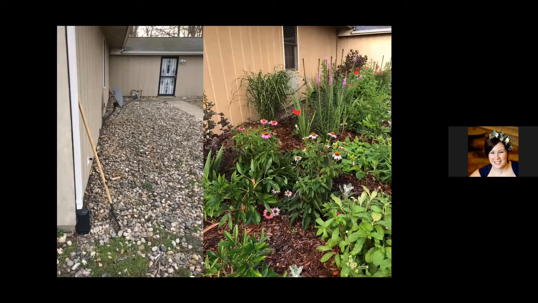So the photo on the left is what was there when I moved into this home. You can see the previous owners, clearly not gardeners. They had a lot of landscape rock, which if you've ever dealt with that, you know that struggle. So that was cleared out. And then over the last couple of years, I've been slowly improving that soil in there and filling that with perennials and grasses and shrubs that I can use in design.